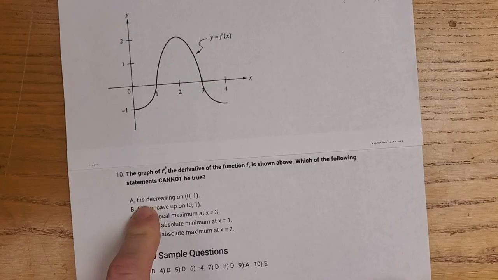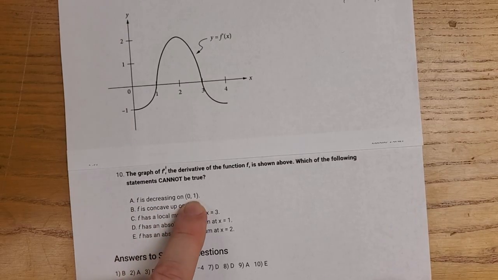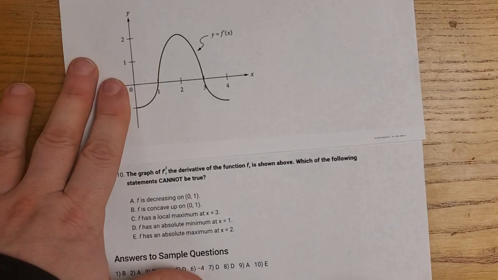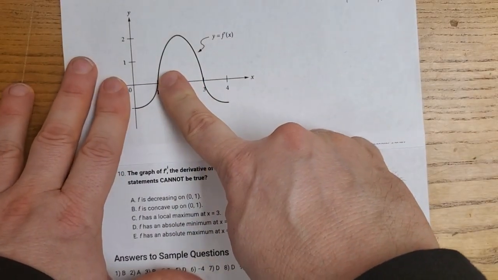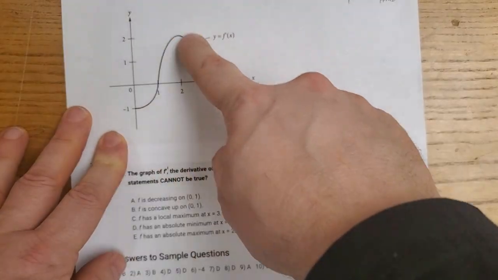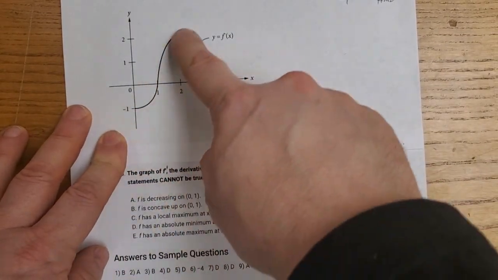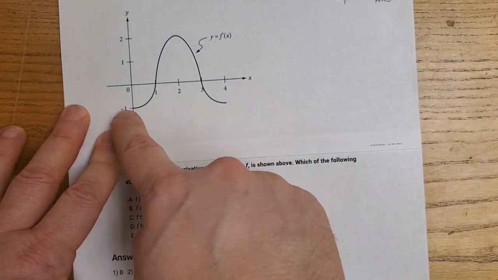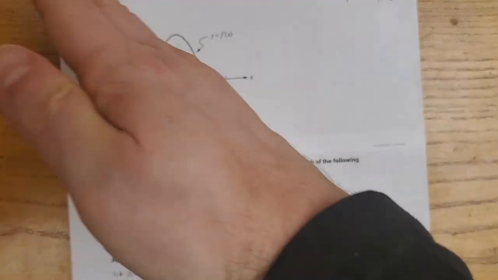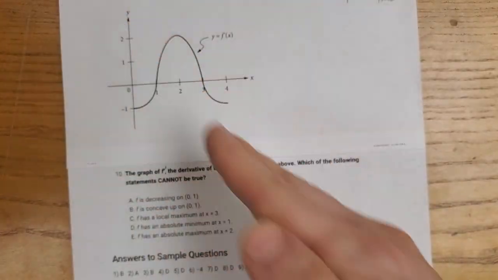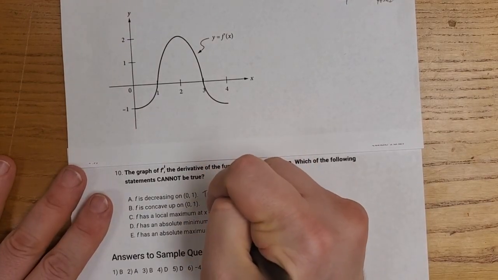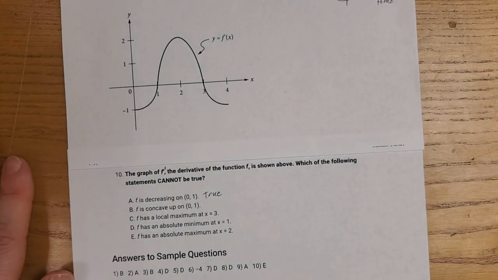Selection A. F is decreasing between 0 and 1. So this is the graph of the slope. And between 0 and 1, the slope is negative. So that means on the original graph, the slope is going downwards, and it is decreasing. So statement A is definitely true.